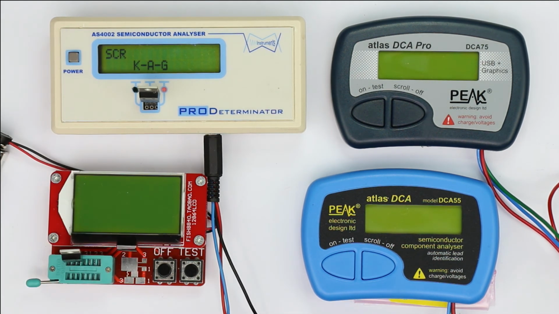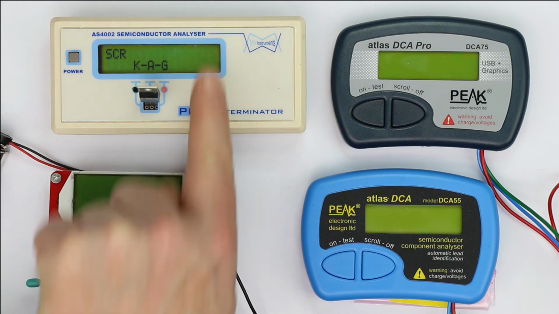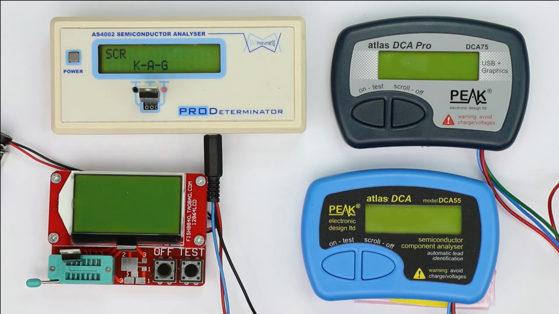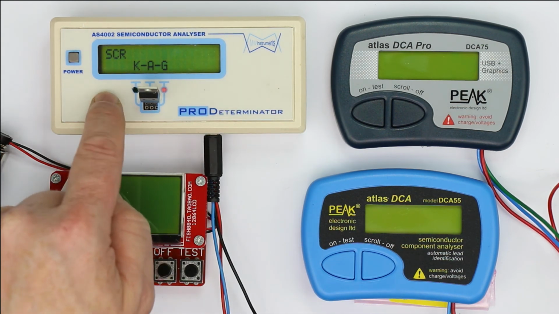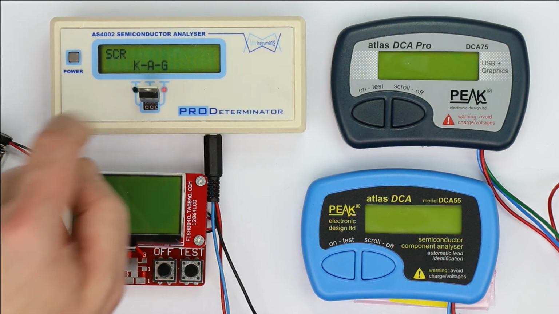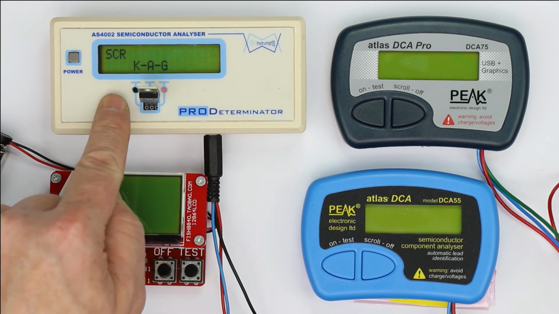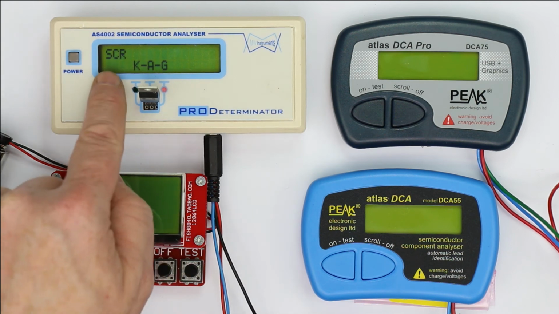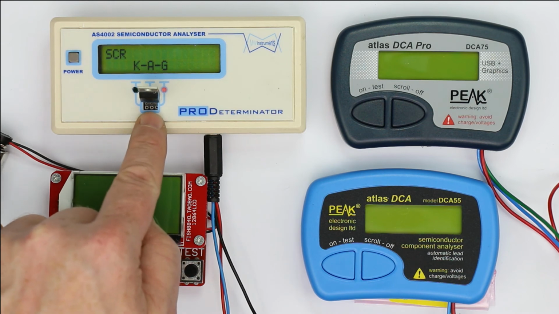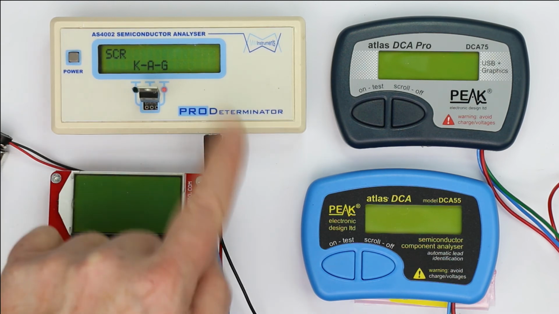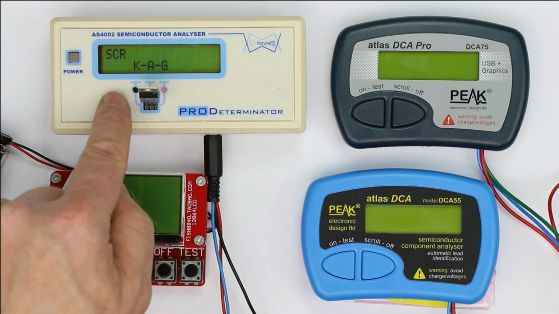That might be due to the fact the gate current to turn the TRIAC on in the one direction is usually different from the gate current you need in the other direction. So due to the data sheet, it should be able to identify TRIACs, and so I'm not 100% sure if this wrong result here is not due to the fact that this type, and I've tested a few others, they give the same result.